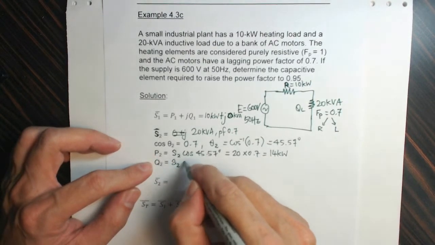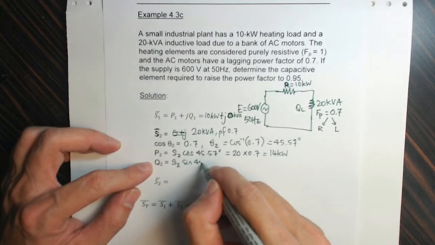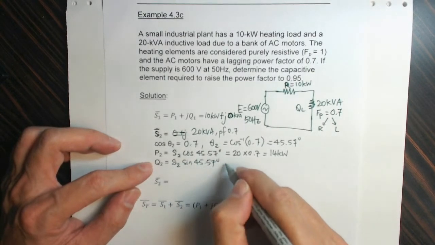And the reactive power is the apparent power times sine of 45.57 degrees.